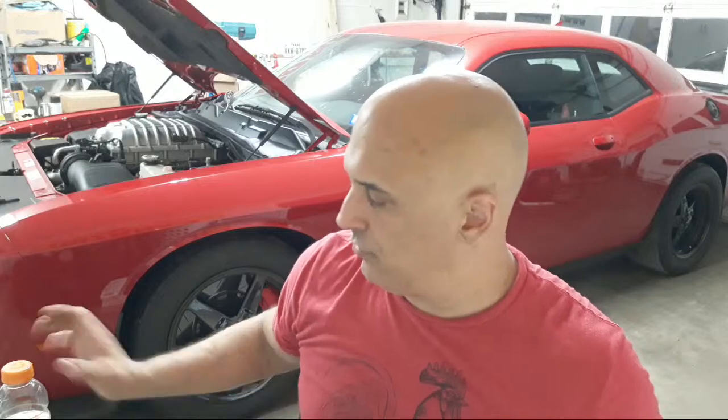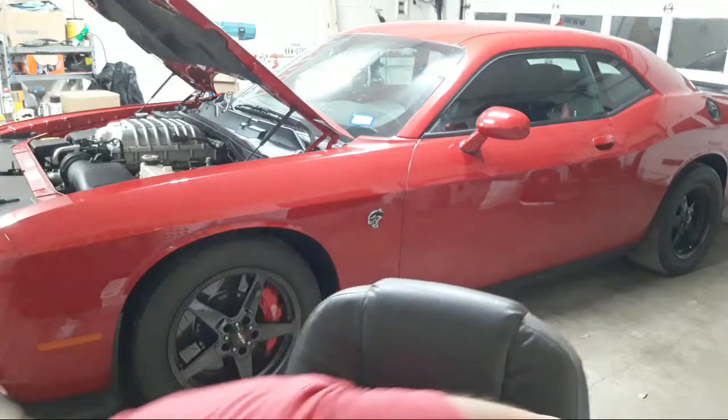So I'm going with Energy Suspension polyurethane mounts, and that's the way to do it. But there are some weird things that come with these trucks, or rather what doesn't come with these trucks, because Energy Suspension is saying use OEM crush collars or these crush bushings, and it's like, I can't really use that.